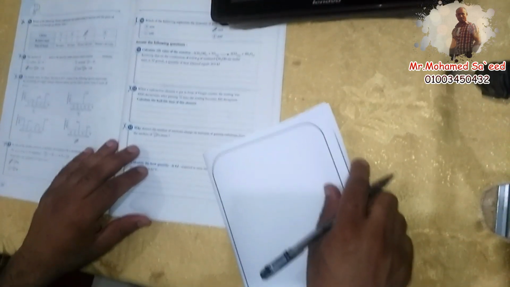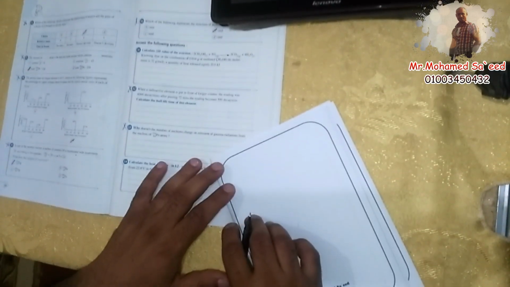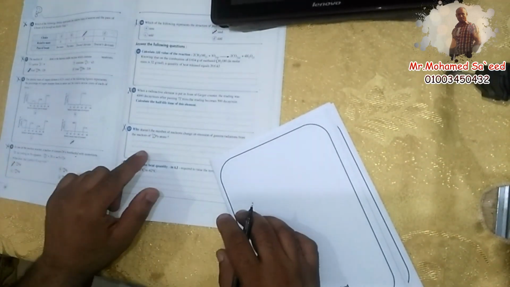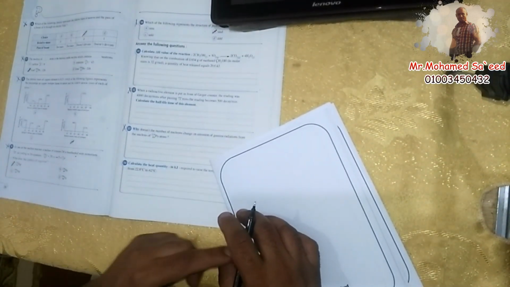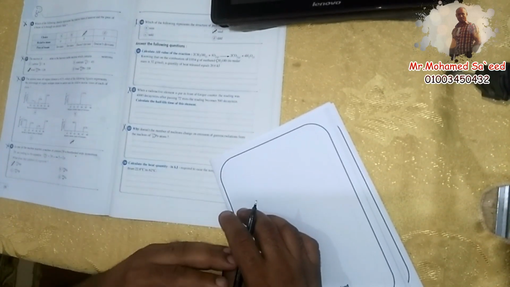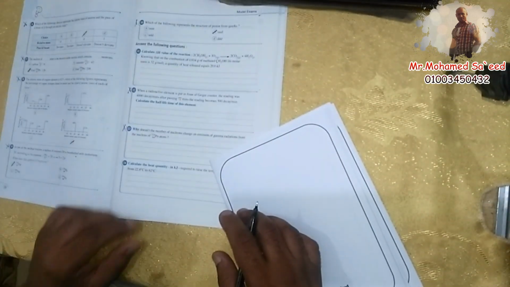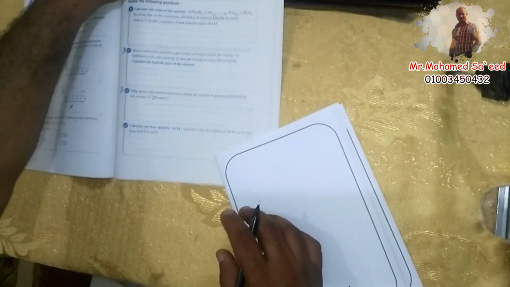Another question, number 13. Why doesn't the number of nucleons change on emission of gamma radiations from the nucleus of this element? Because gamma radiations are electromagnetic waves. So emission of gamma rays doesn't change mass number or atomic number because they are electromagnetic waves.